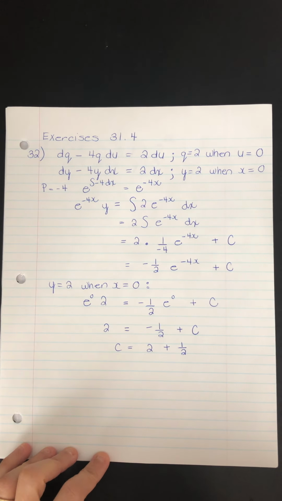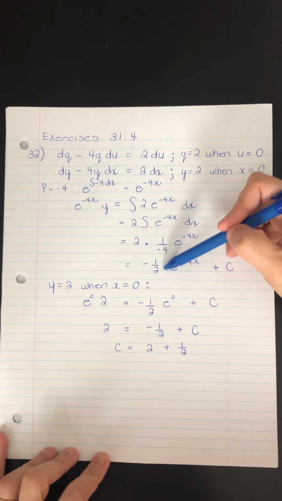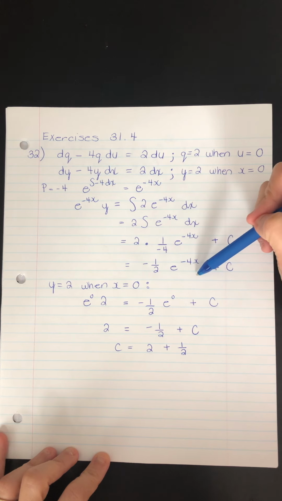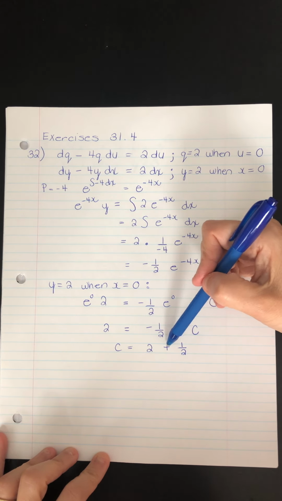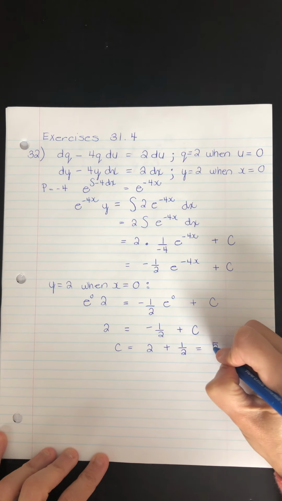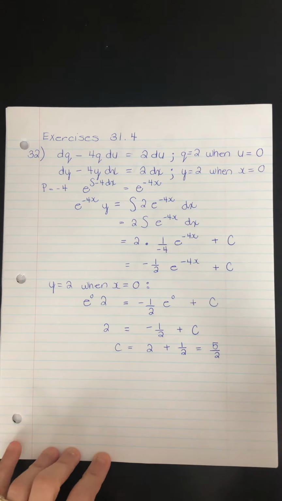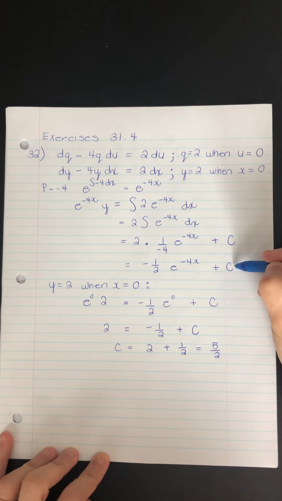Okay, and here, we're probably going to go with fractions since we've already got a fraction in this term. So this is 4 over 2 plus 1 more over 2, so we end up with 5 over 2 as the value for c: 2 plus 1/2, 5/2. And so that's what'll go right there.